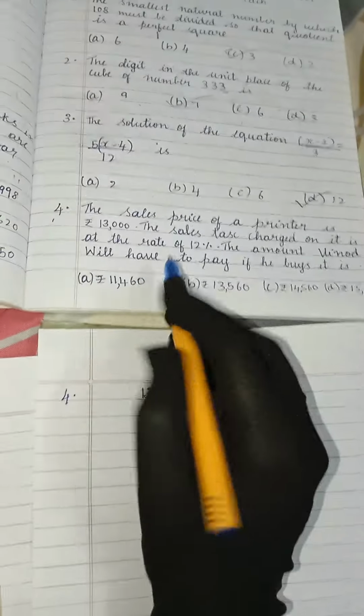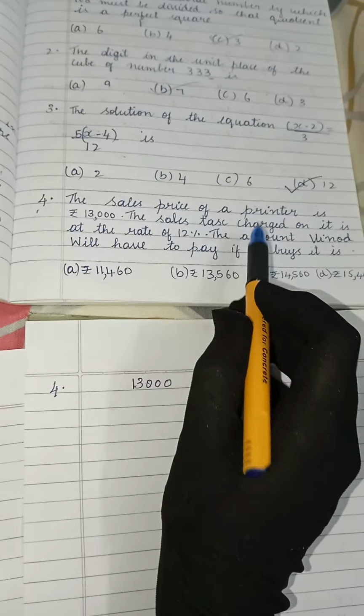Okay. Now, the sales tax charged on it is at the rate of 12%. So, 12 by 100. Now we'll cancel these two zeros and these two zeros. What is left? 130 into 12. So 130 into 12, you'll get the answer as rupees 1560, right?